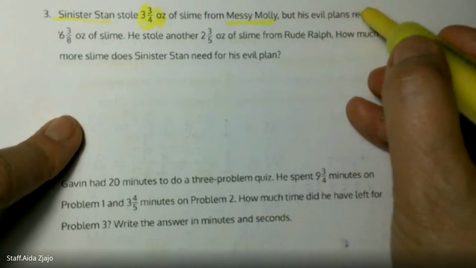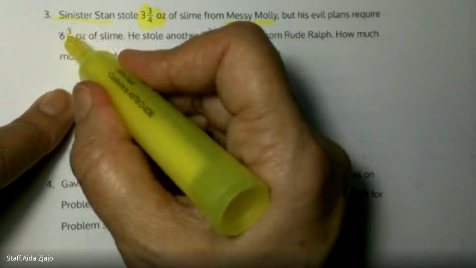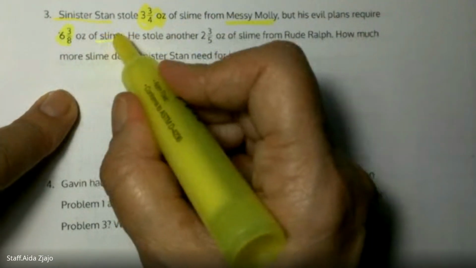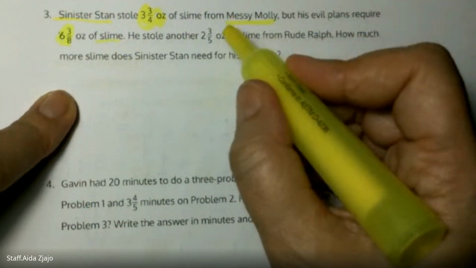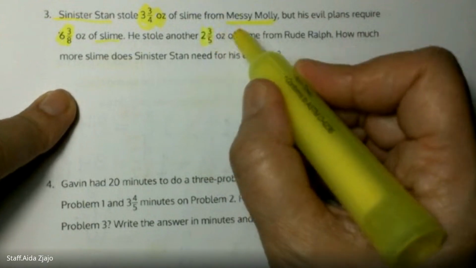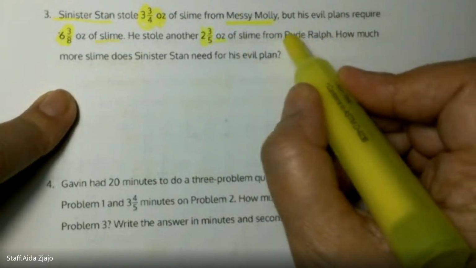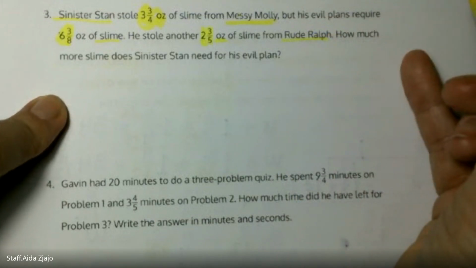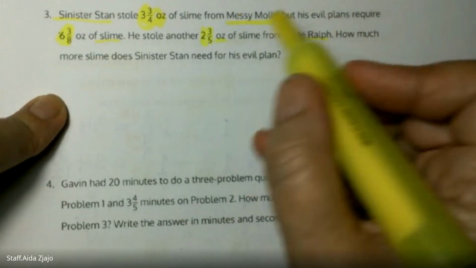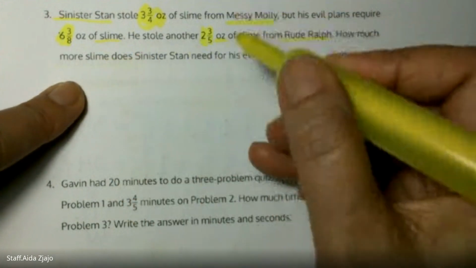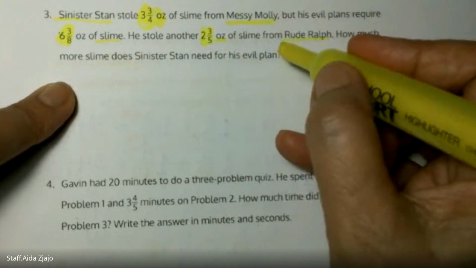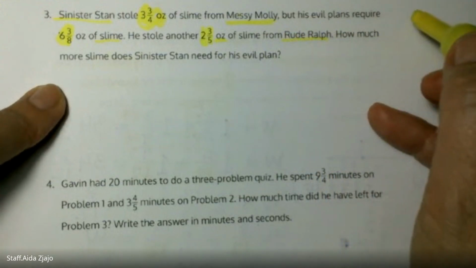But his evil plans require 6 3/8 ounces of slime. He stole another 2 3/5 ounces of slime from Rudy Ralph. How much more slime does Sinister Stan need for his evil plan?